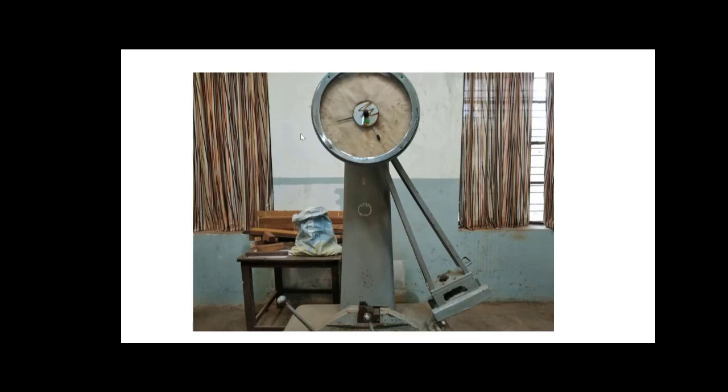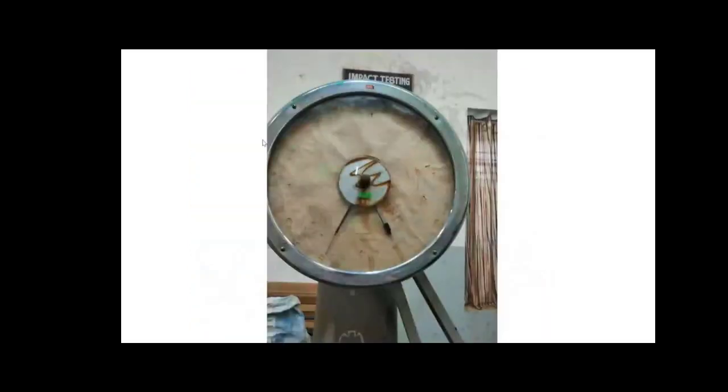There is no protective cover for the hammer. In some machines available in some other colleges, I have seen that there is a protective net provided so that we will not go nearer to the machine, and that is a safety measure that is not available with this machine. So coming to the dial, we have a two-pointer. The graduations are angles. We are measuring the angles in degrees.